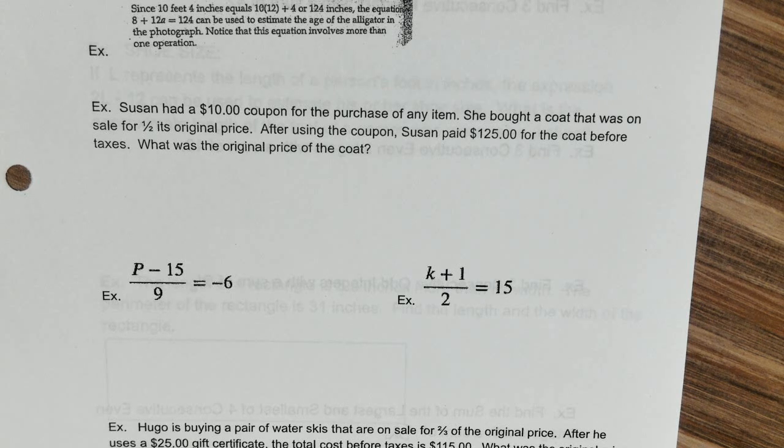Now, this is algebra. Everything we do, we're going to write an equation to solve a problem. Make sense? So what are we looking for? The original price. So what are we going to call the original price?